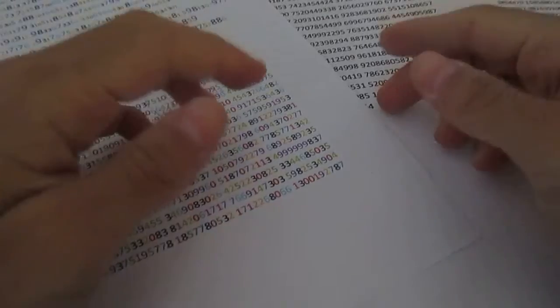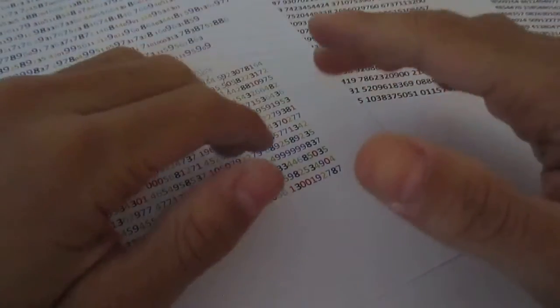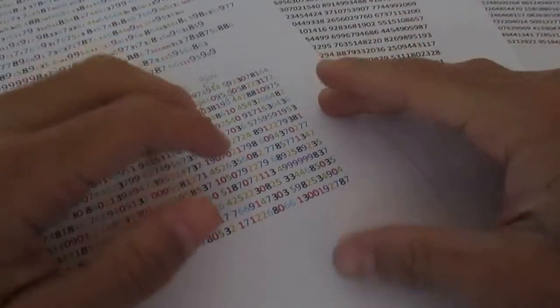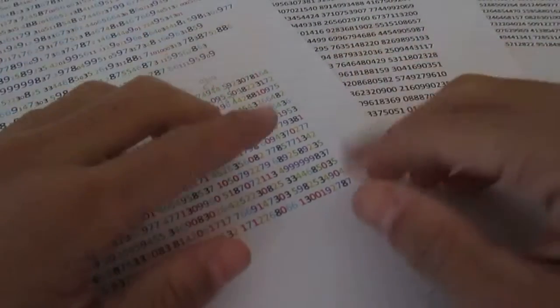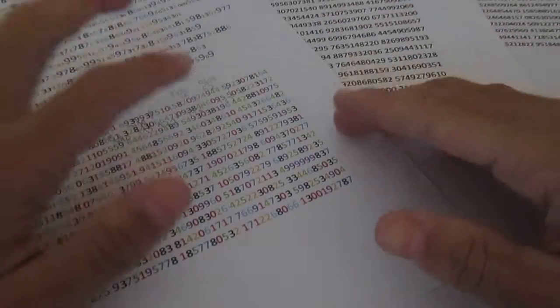Today I'll teach you how I memorize mathematical constants such as pi, exponential, square root of 2, golden ratio, and of course those techniques can apply to phone numbers, to just digits in general, like bank card numbers or whatever you like.